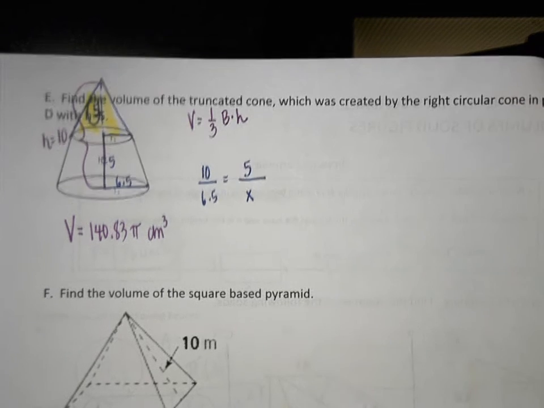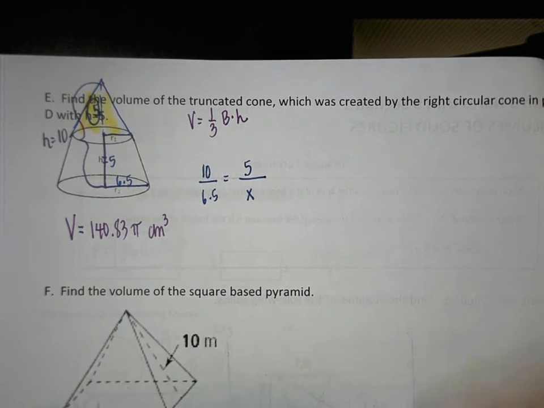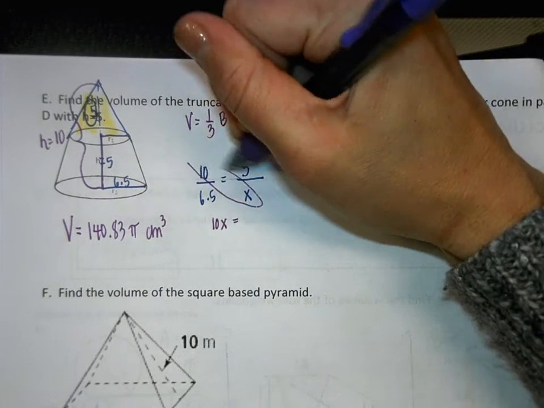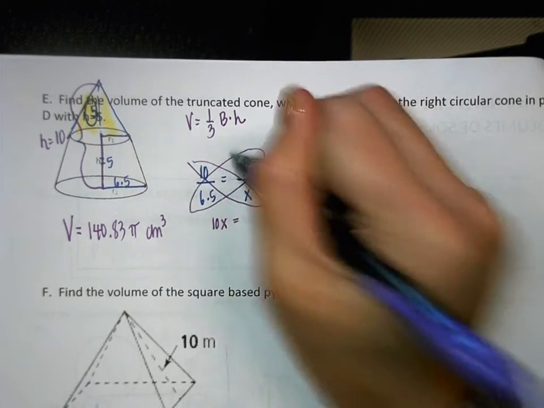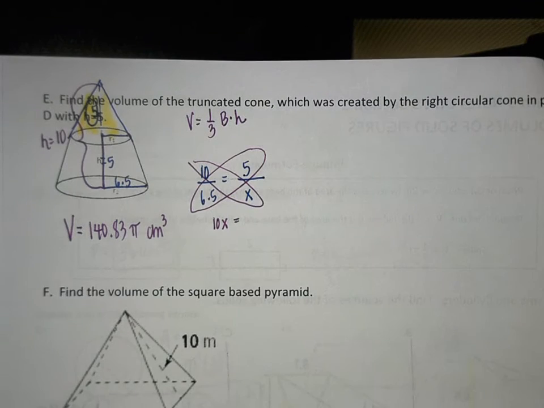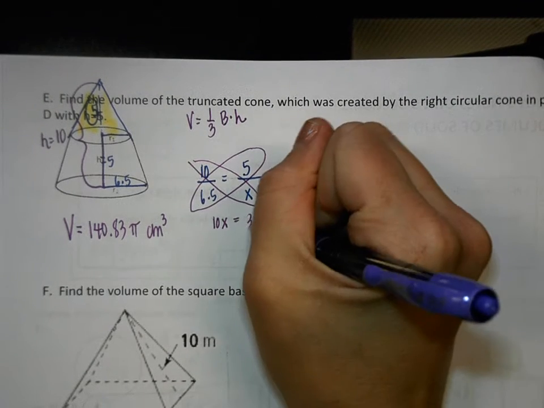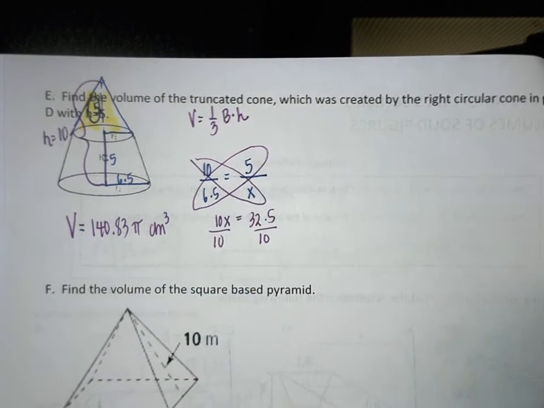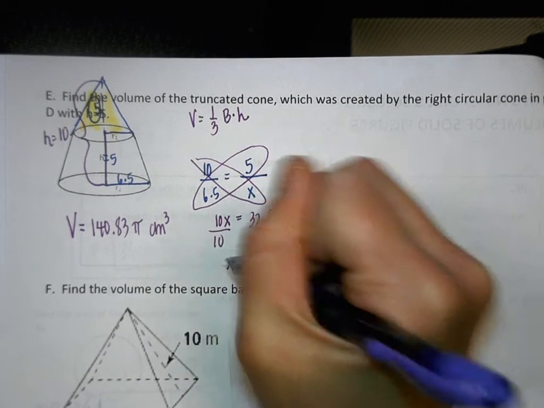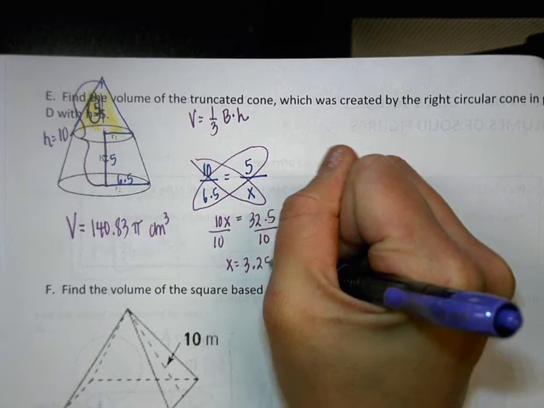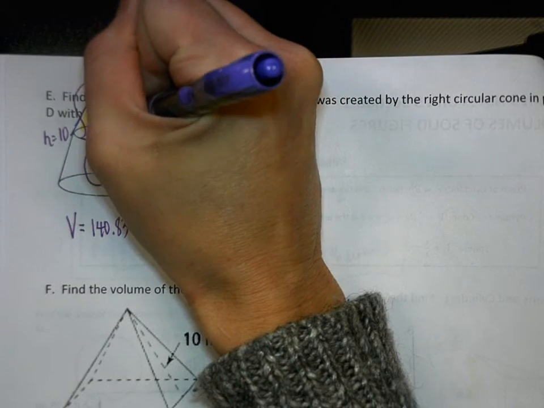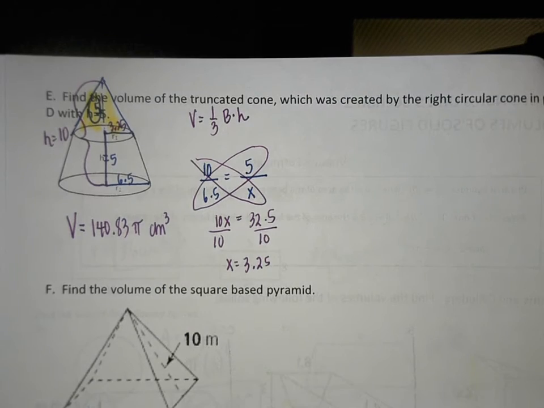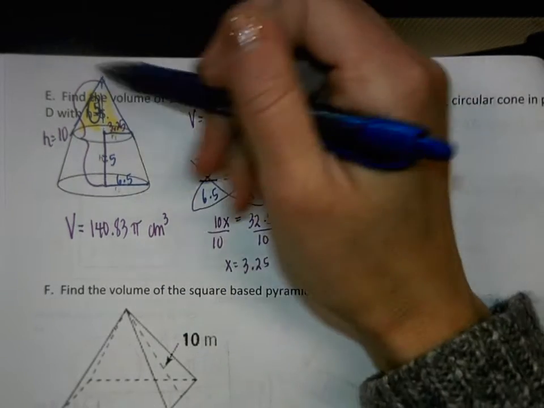How do I solve, though, for something like this? Good. So we have 10x, because we're cross-multiplying 10 times x, and 5 times 6.5 is? 32.5. Very good. And then we divide by 10 to both sides, and we get x equals 3.25. So that radius is 3.25. So now we can find the volume of that cone.